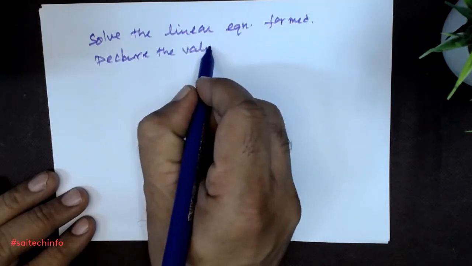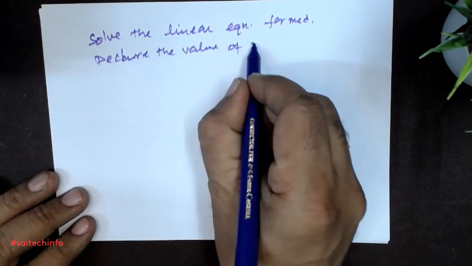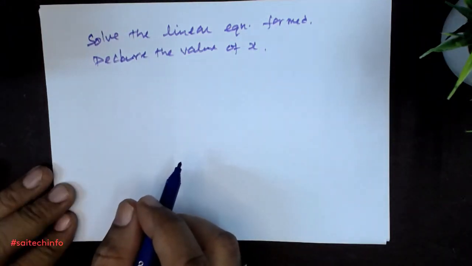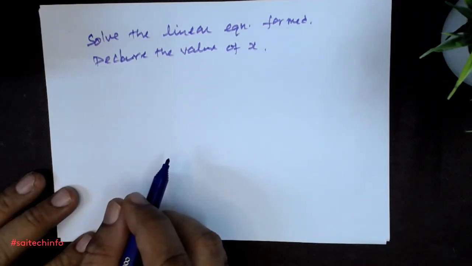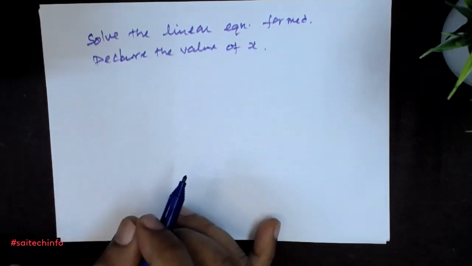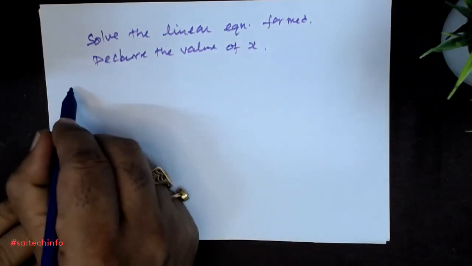So this is the way we had to proceed. And you can verify also. You can verify your solution by substituting these values also. Now let us consider some examples.